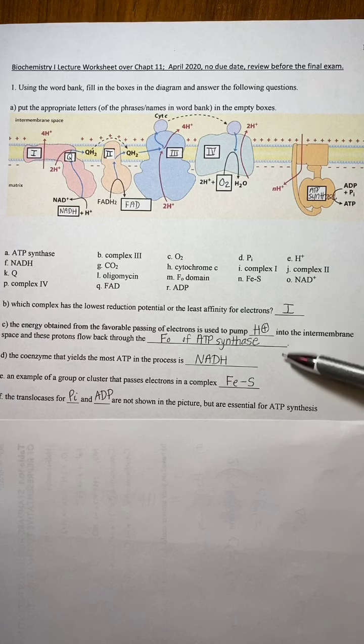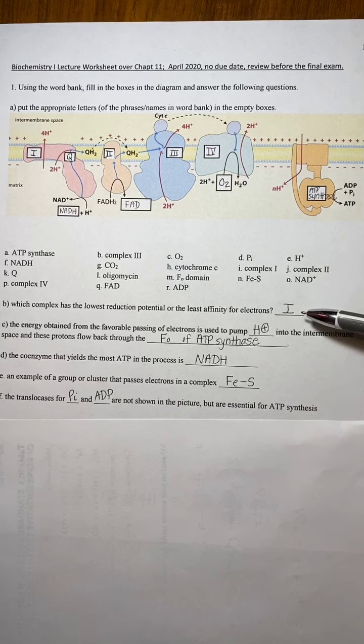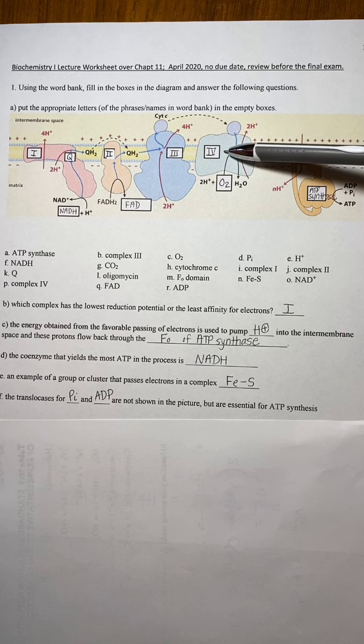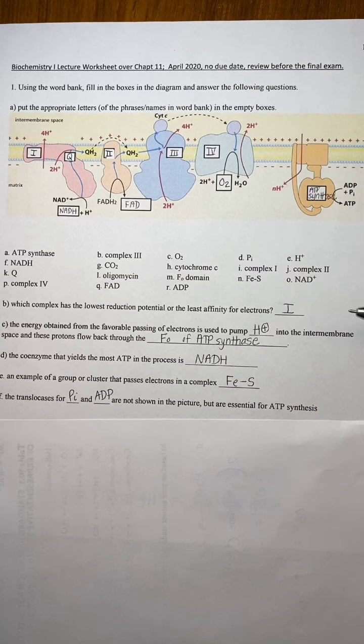All right, let's look at the other parts of this worksheet. So this one says, which complex has the lowest reduction potential? That would be complex 1. The other way I could ask the question is, which has the highest reduction potential? And that means the most positive reduction potential. If it said highest, it would be complex 4. So lowest is 1, highest is 4. It goes in this order.